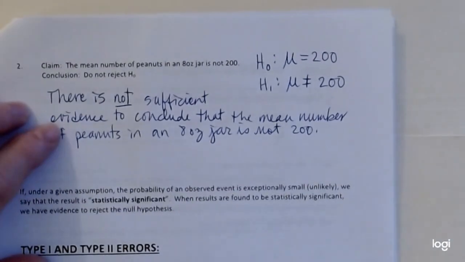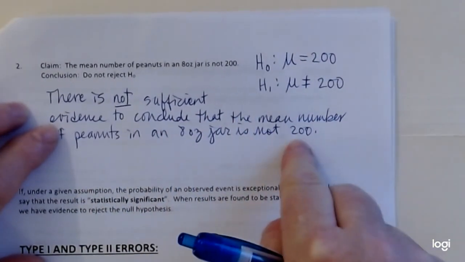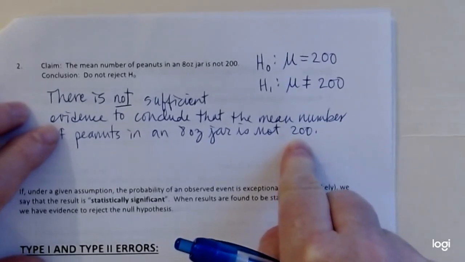There is not sufficient evidence to conclude that the number isn't 200. The evidence supported that it is 200.